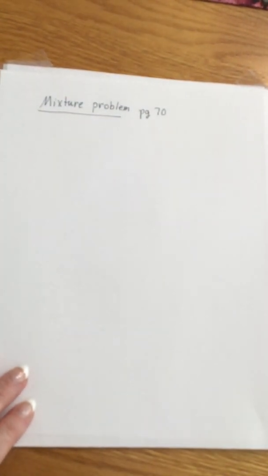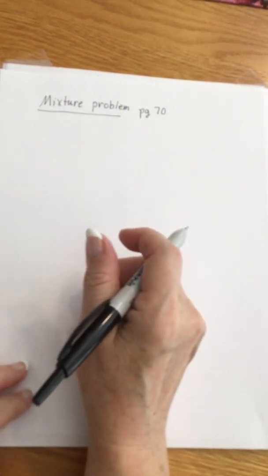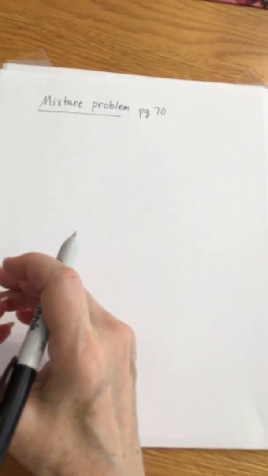So on page 70, we're doing a mixture problem. It says a manufacturer of soft drinks advertises their orange soda as naturally flavored, although it contains only 5% orange juice. A new federal regulation stipulates that to be called natural, a drink must contain at least 10% fruit juice. How much pure orange juice must this manufacturer add to 900 gallons of orange soda to conform to the new regulations?